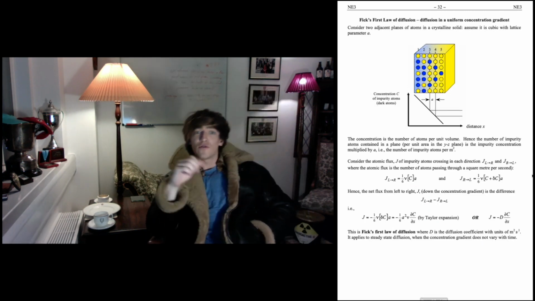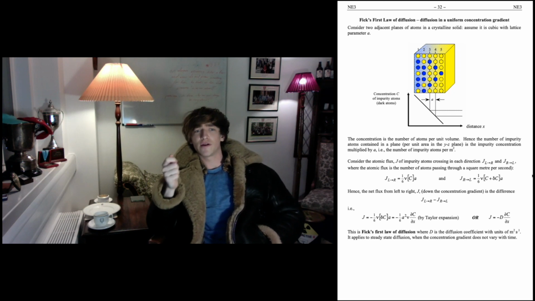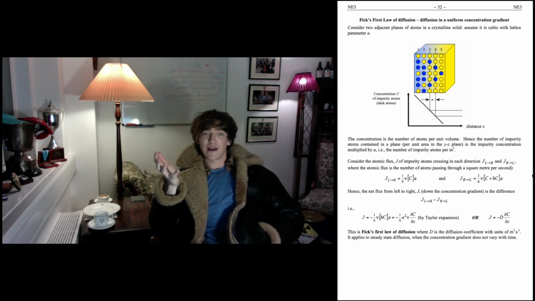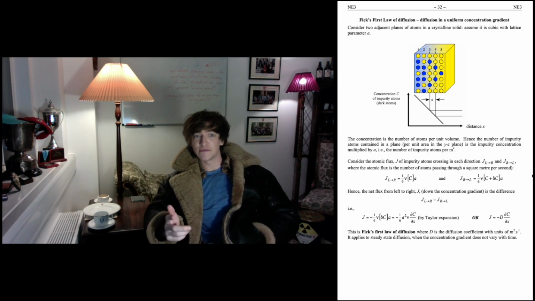Now, if we look at Fick's first law of diffusion, that describes diffusion in a uniform concentration gradient. Let's take two planes of atoms adjacent to one another in the cubic crystal shown below. Now, across these two planes, left to right, is a concentration gradient of impurity atoms.